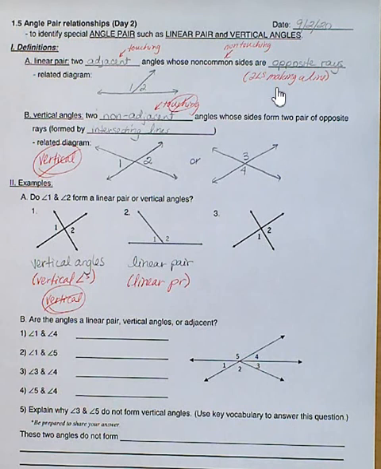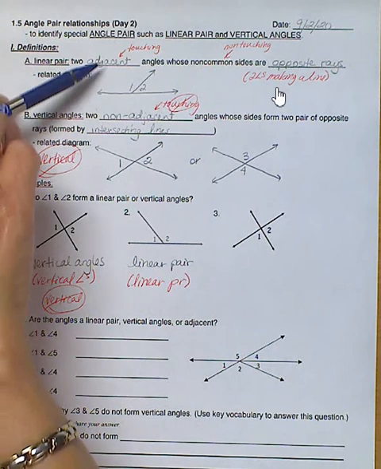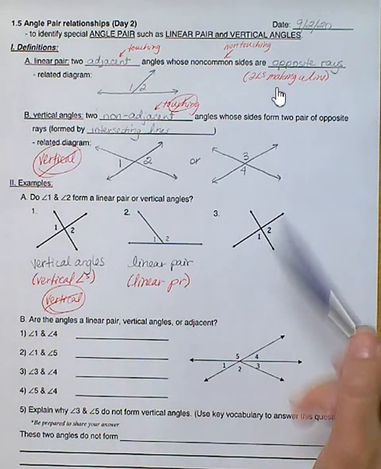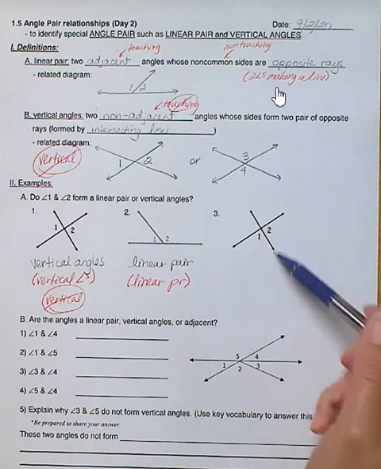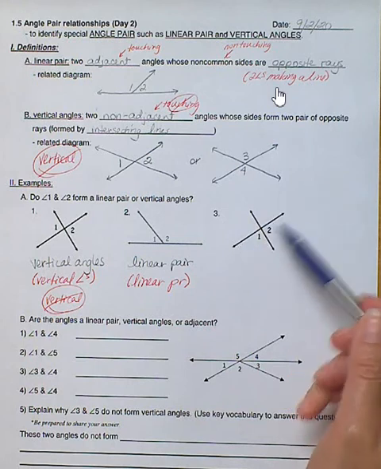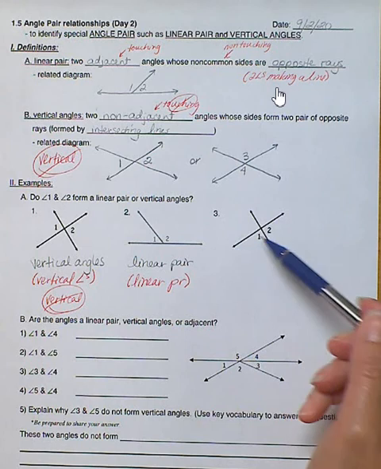Well, let's see. There's two intersecting lines, so it must be vertical angles. No, remember to always go back and ask, are they adjacent or not? These are in fact adjacent, so it doesn't matter that there's two intersecting lines. The important part is that there is a line. So they're adjacent and forming a line, so this is a linear pair.